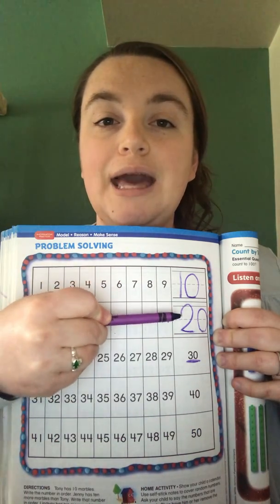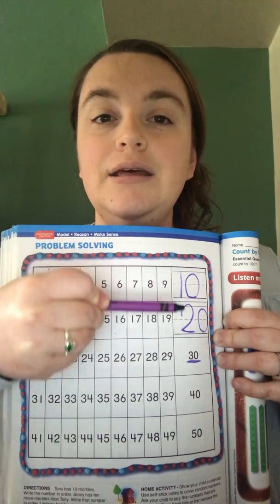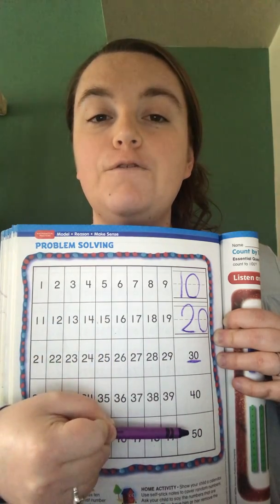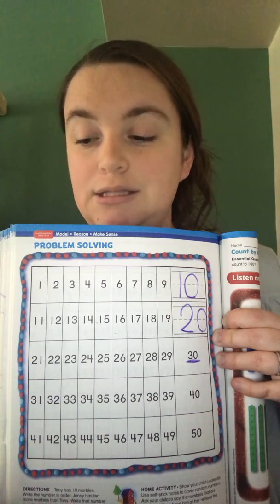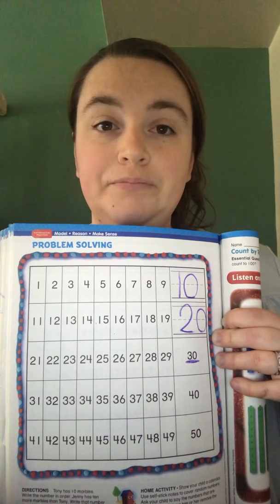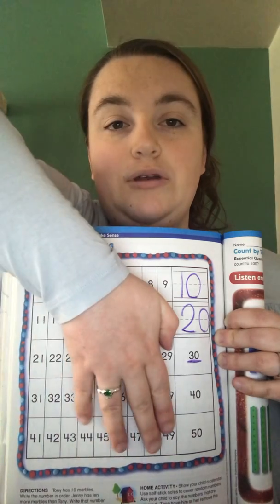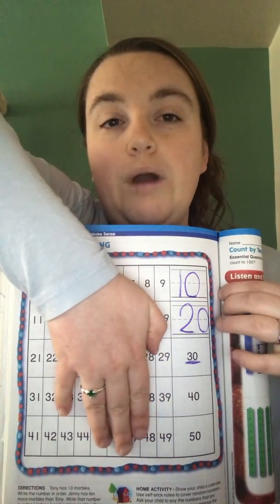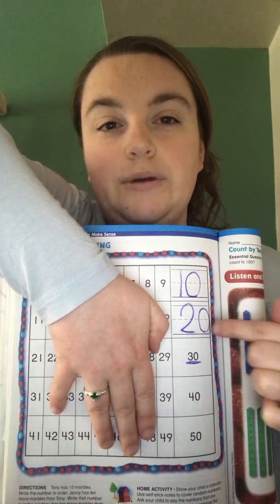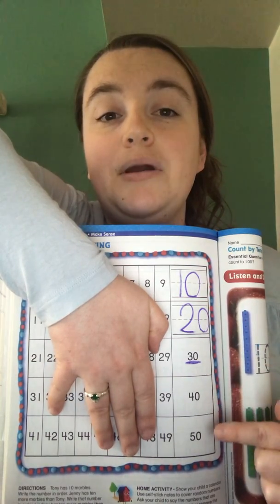The last part of our problem, listen carefully. When we count by tens, let's do that together. 10, 20, 30, 40, 50. When we count by tens, circle the number that comes after 40. So we're not looking at the rest of this chart right now. Pretend the rest of these numbers are not here. We're just looking at this column. When we count by tens, what number comes after 40? 10, 20, 30, 40. What number comes next?